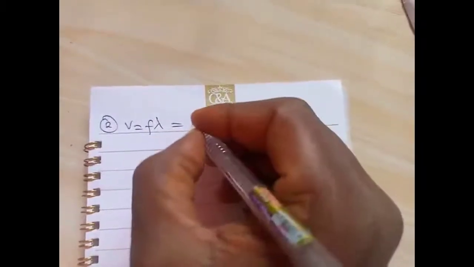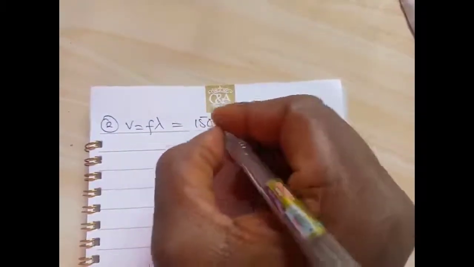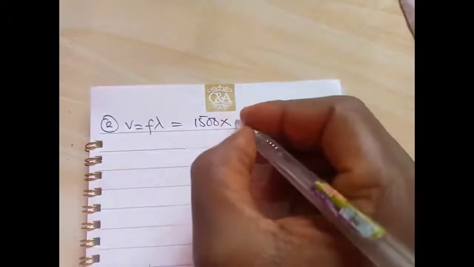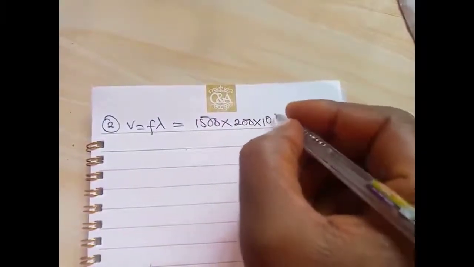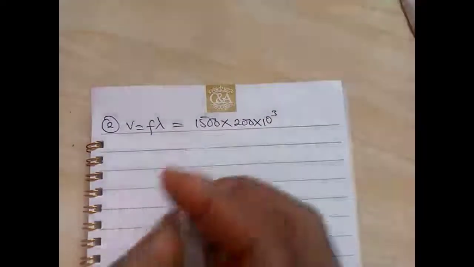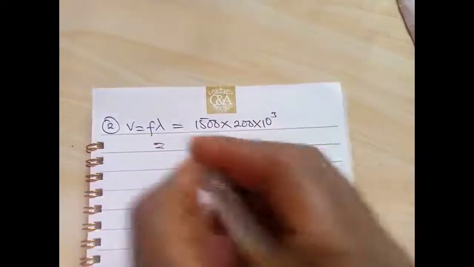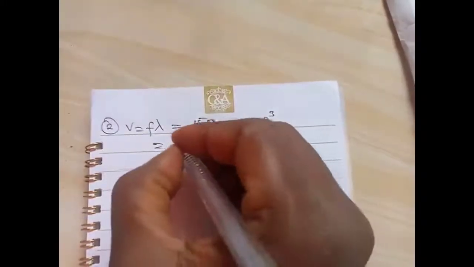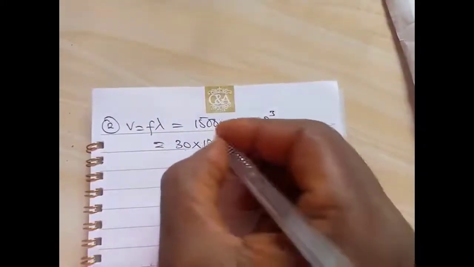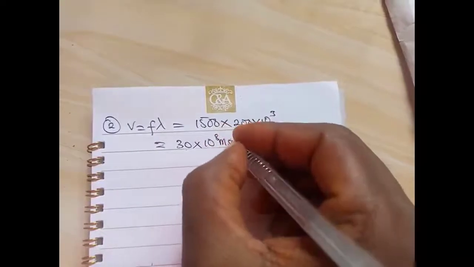So our lambda is 1,500 times our frequency is 200, but it is given in kilohertz, so times 10 raised to power 3, which is 1,000. So if we press the calculator on that, we're going to get 30 times 10 raised to power 8 meters per second.